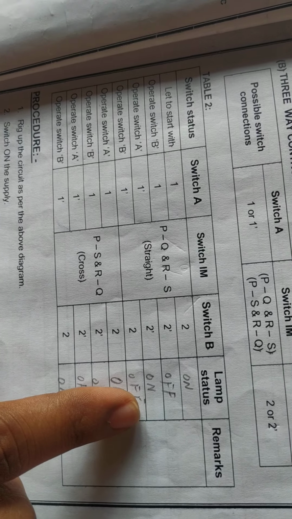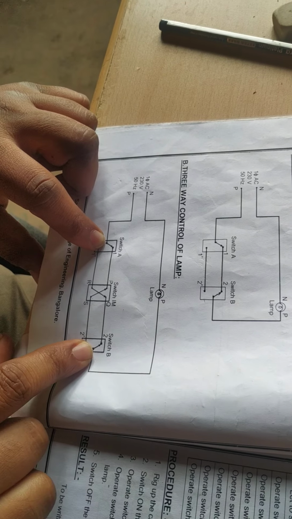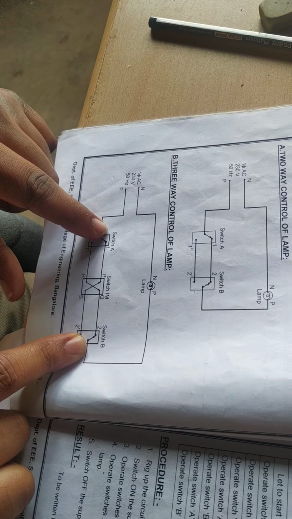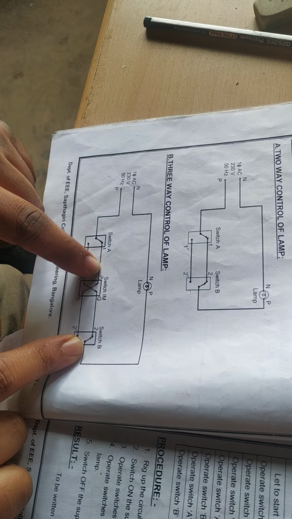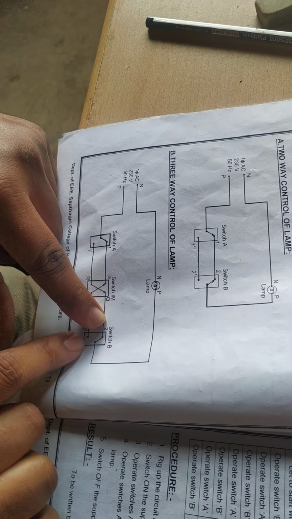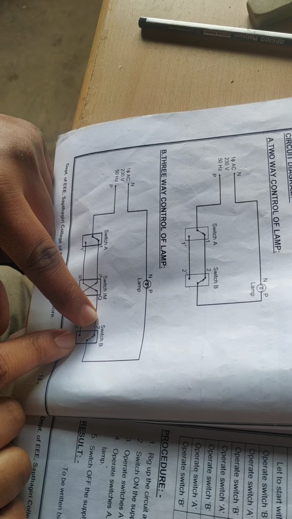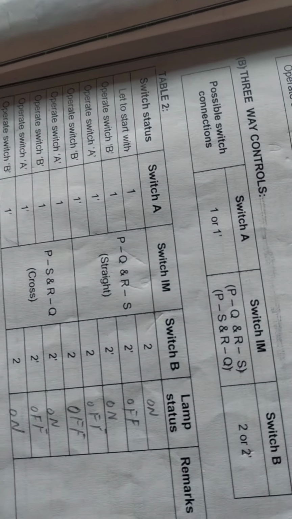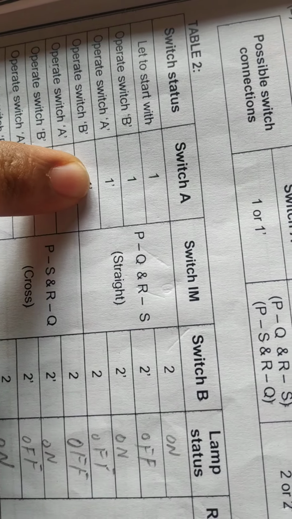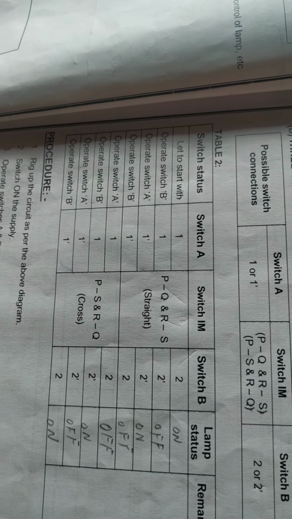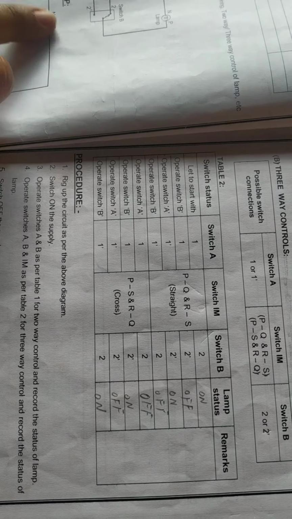So in the next part, I will place the switch A at 1 position, switch B I will place it at 2 dash position, and it is a straight connection itself. So phase switch A 1 position comes to P, from P to Q it comes, from Q to 2 it will come, but switch B is at 2 dash position now, therefore it becomes an open circuit, therefore the lamp doesn't turn on. Now that is the second case. Third case, 1 dash and switch B is at 2 dash, it turns on. 1 dash to R and S, 2 dash to B, lamp turns on.